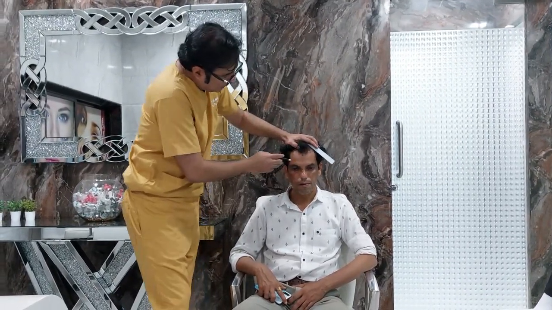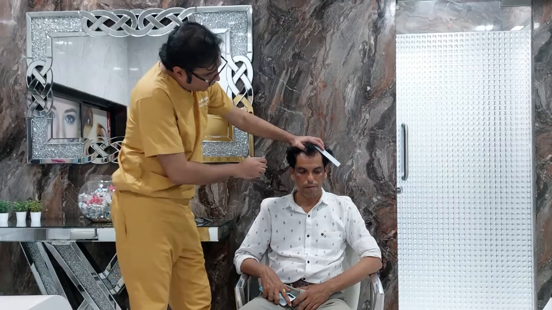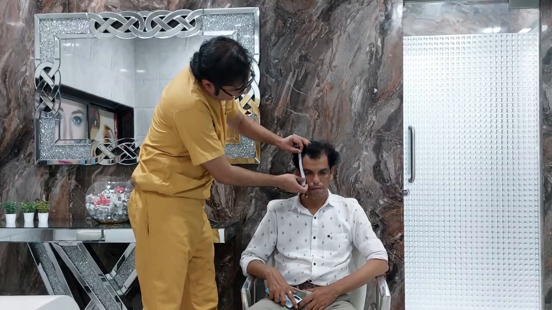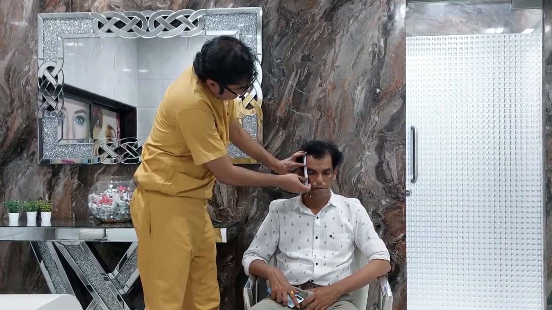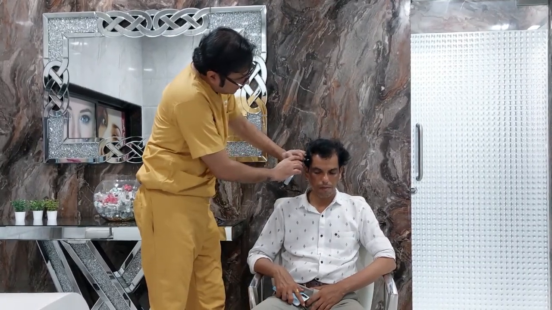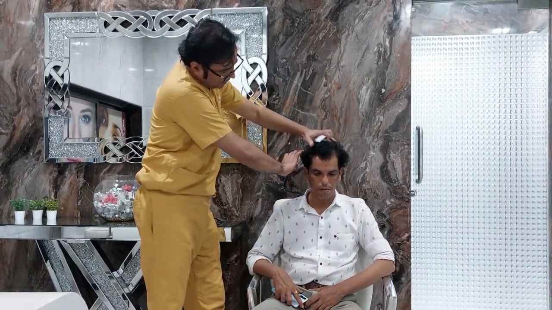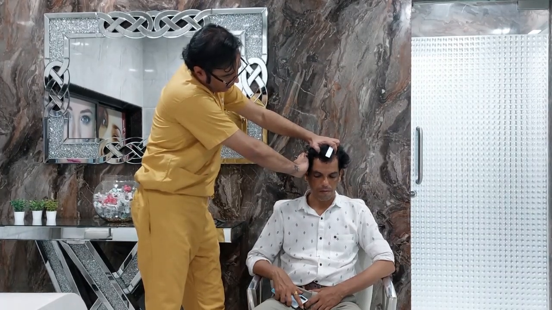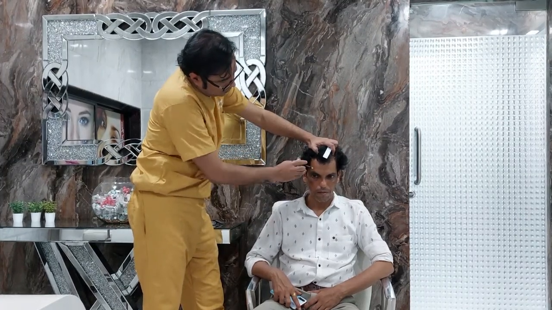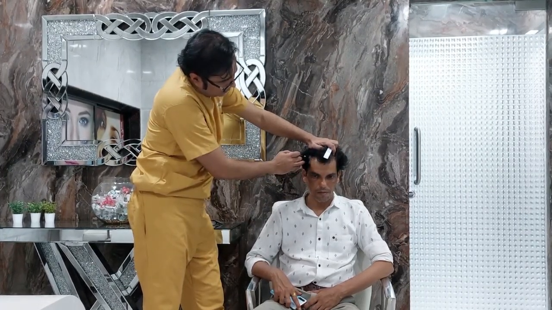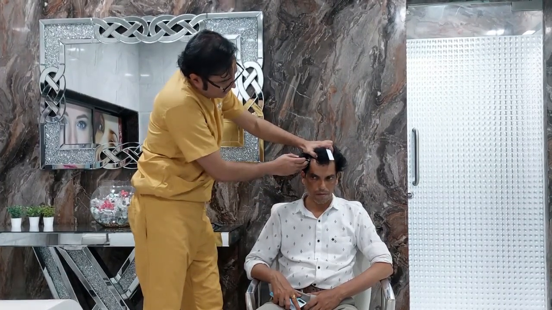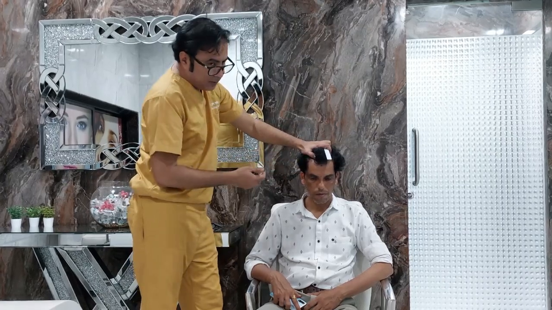Now the second point we have to mark is the frontotemporal angle. For the frontotemporal angle, you draw a vertical line from the lateral canthus. Where this line goes and meets the lateral hump, the hump created on the lateral aspect of the temporal area, is going to be our frontotemporal angle. Most of the time it can be sharp or it can be rounded. It all depends upon the patient.